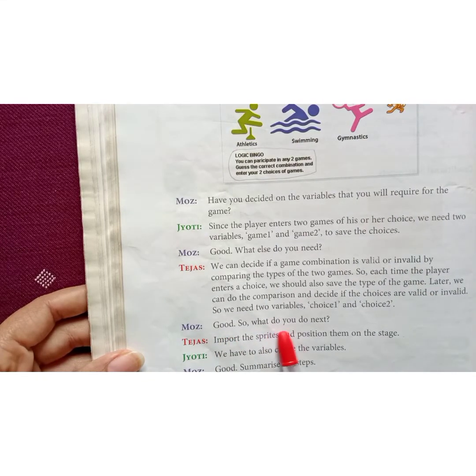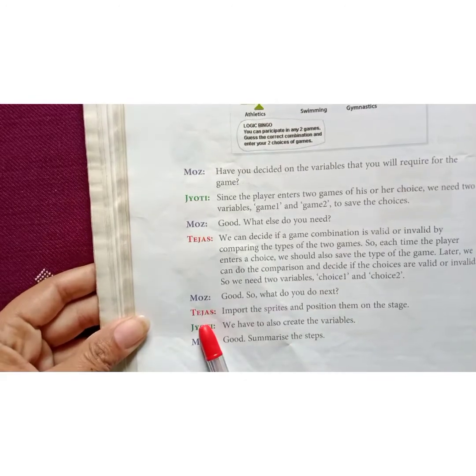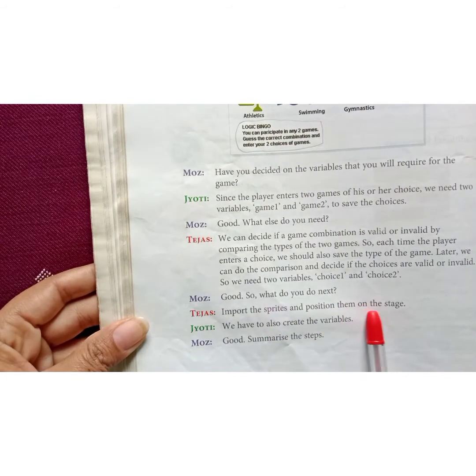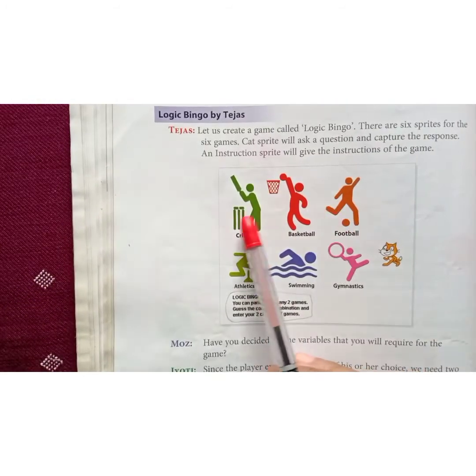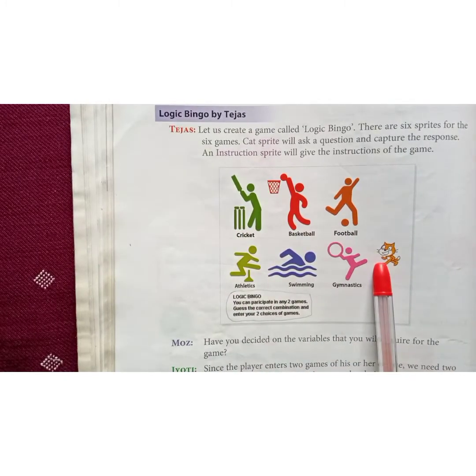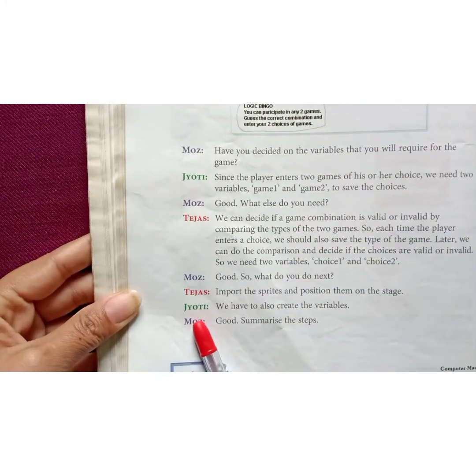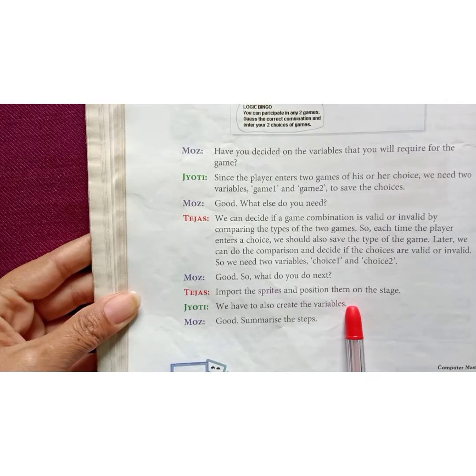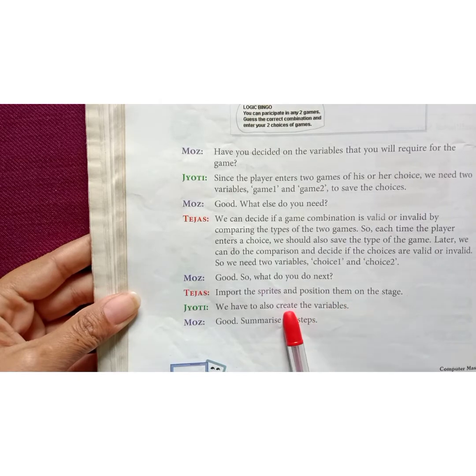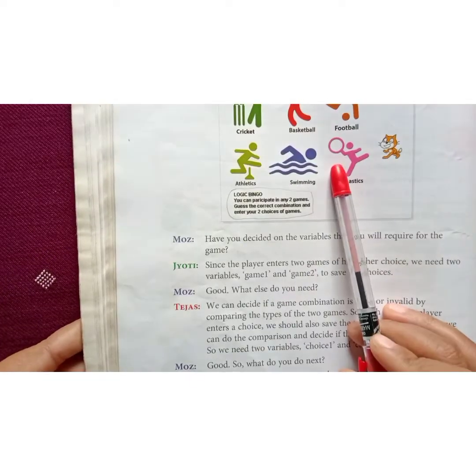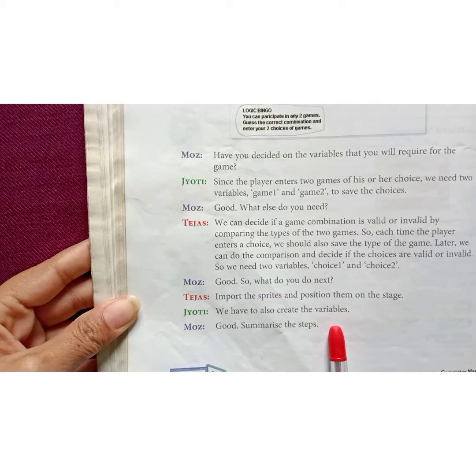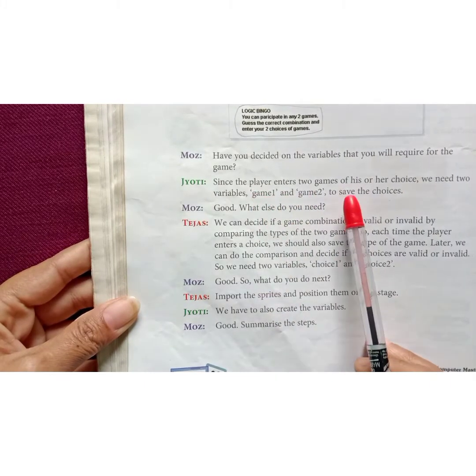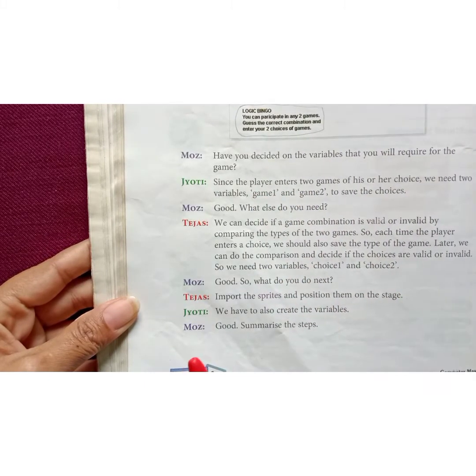So what do you do next? They said, import the sprites and position them on the stage. Jyoti said, we have to also create the variables. So after they import the sprites on the stage, they also need to create the variables game 1, game 2, choice 1, choice 2. So Moss told them, summarize the steps.